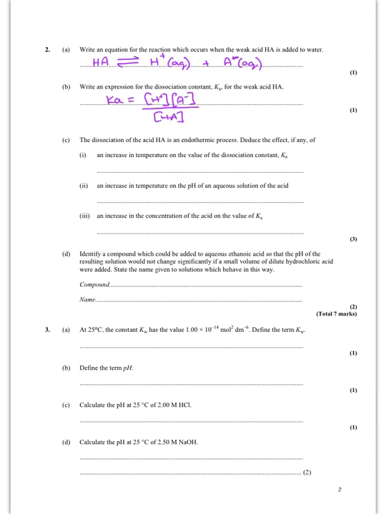The dissociation of HA is an endothermic process. So that means it's going to be endothermic in the forward direction, exothermic in the backwards direction. Deduce the effect, if any, of an increase in temperature on the value of the dissociation constant. So if we increase the temperature, the reaction is going to go in the endothermic process, so it's going to go forwards. So we're going to get an increase in the amount of H+ and A- and a decrease in the amount of HA. So this bit will increase, this bit will decrease. The top increases and the bottom decreases, we'll get an increase in the value of Ka.